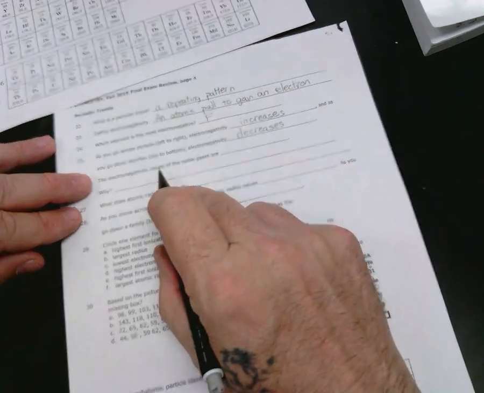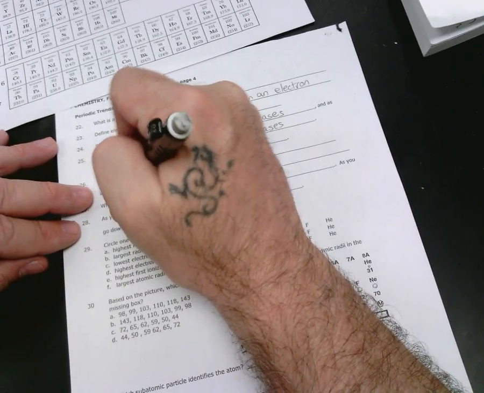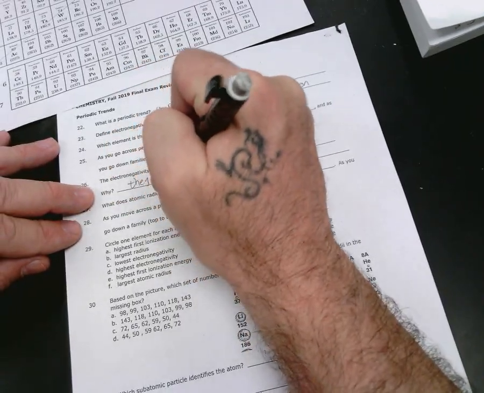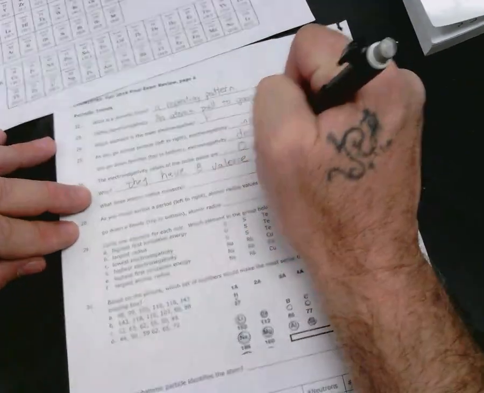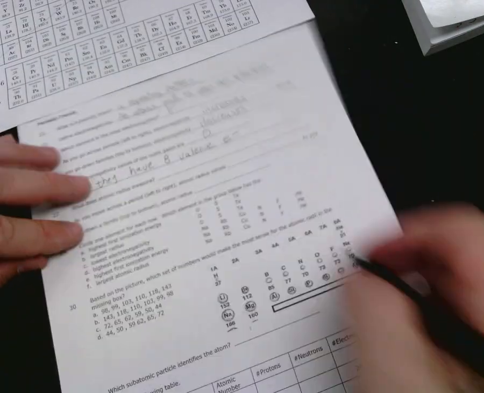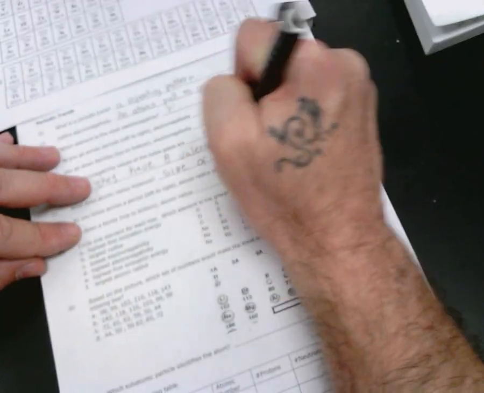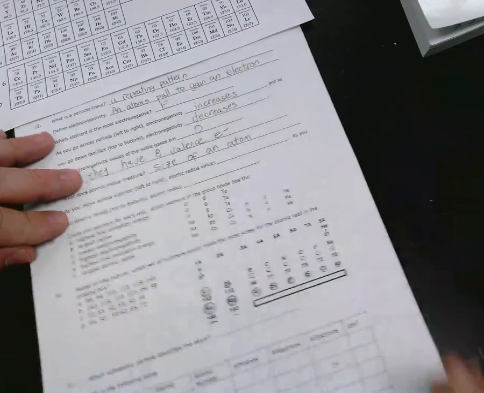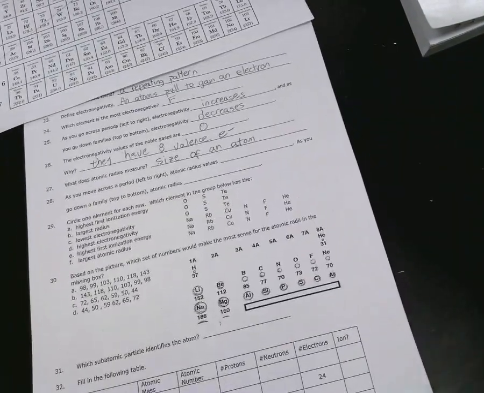Electronegativity values of the noble gases are 0. Why? They have 8 valence electrons. What does atomic radius measure? Size of an atom. That's all you're doing. You're just measuring the size of atoms, right? Okay, size of an atom.